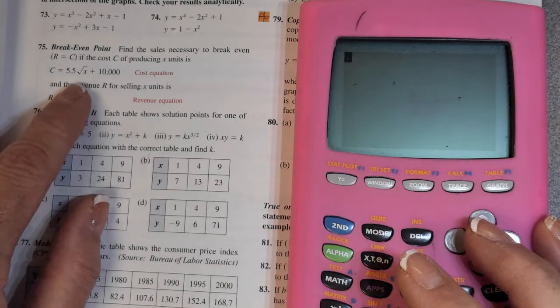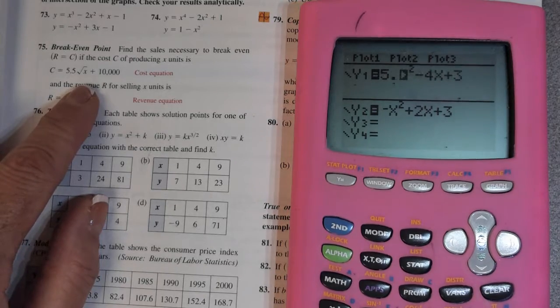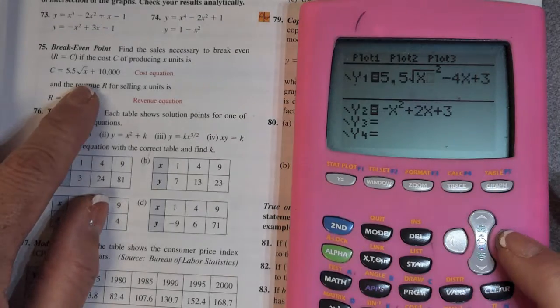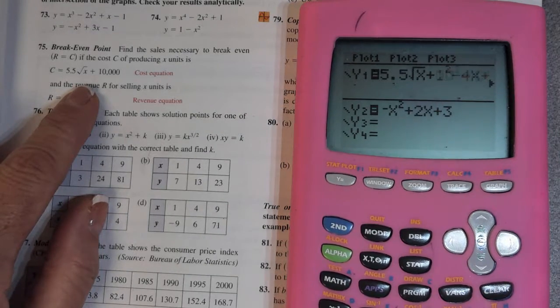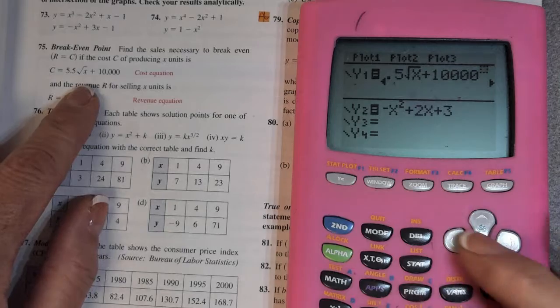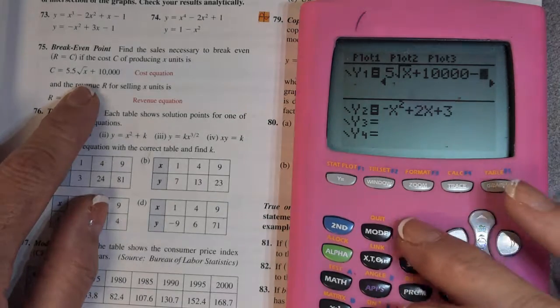It's too difficult. So we're going to go to y equals, I'm going to put the first one in, 5.5 radical x, and then plus 10,000. Okay, so I got that in. Now I'm going to go down to y2.